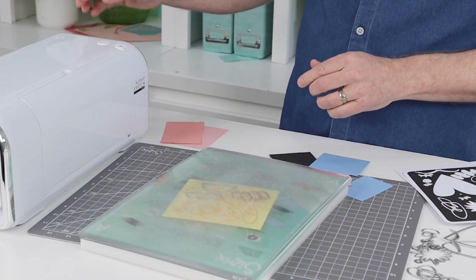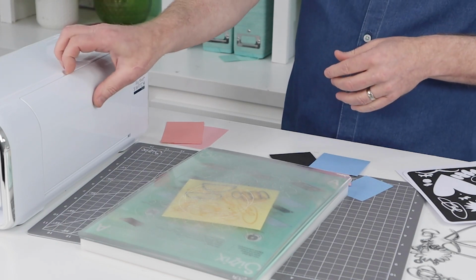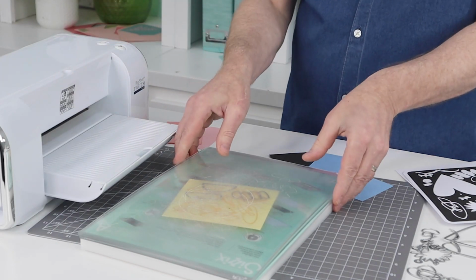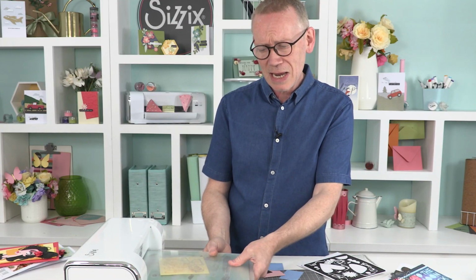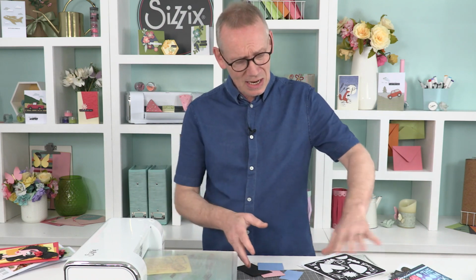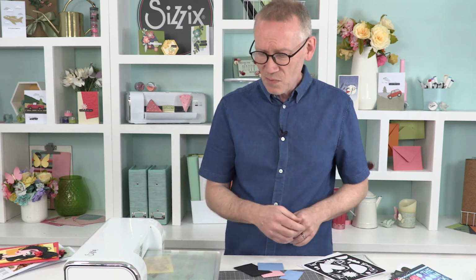So we're going to turn the machine on. There's just the button on the top. Open the front, nice soft opening. And once the machine's on, you don't need to do anything else. You can make a cup of tea, you can go away, you can tidy up all the mess that you've made. Let the machine do the work for you. There we are.